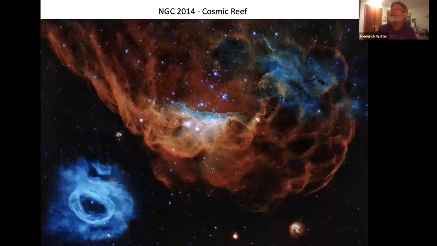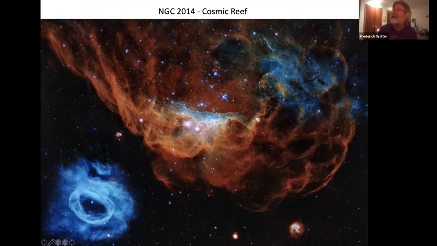This is NGC 2014. It's a nebulosity. There's actually a cluster of stars in here that's burning its way out of what was once a dark cloud. Now it's mostly gaseous, but there's dark parts down here in the back. I'm not quite sure what this is or whether this is related to the cosmic reef, but it makes for a very pretty picture.